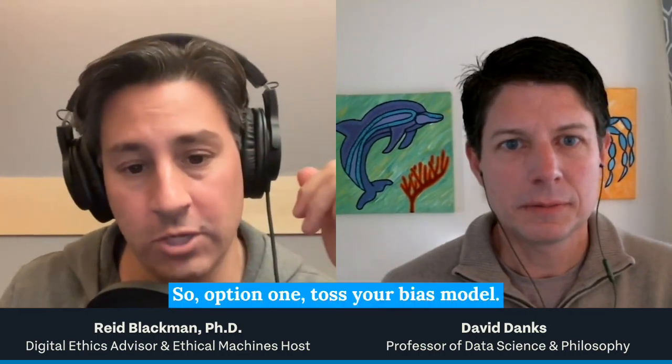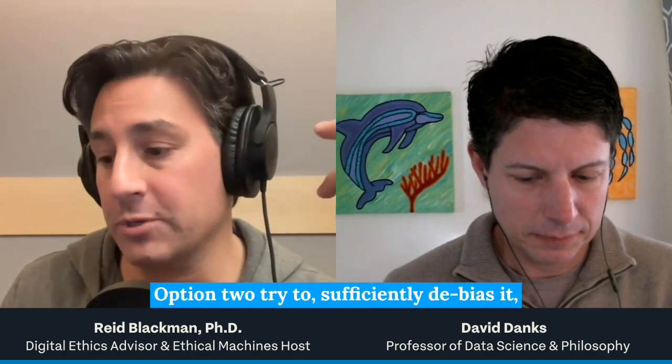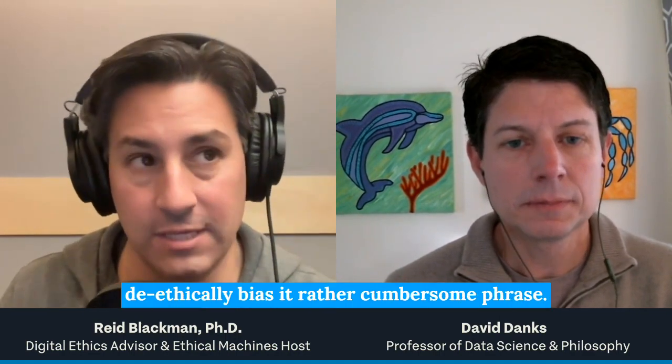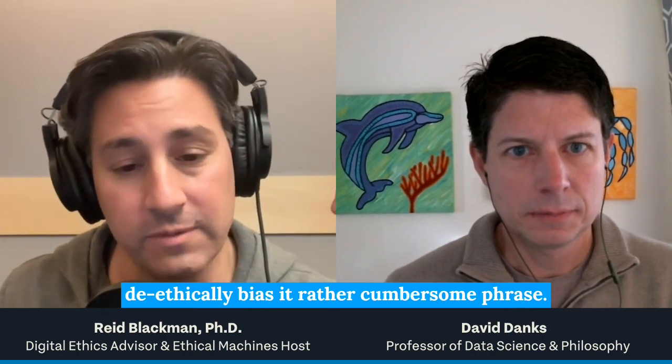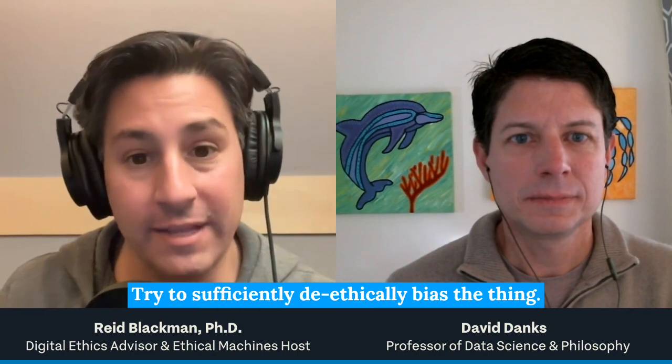So option one, toss your biased model. It's ethically biased in a way that's unacceptable. Option two, try to sufficiently de-bias it, or ethically de-bias it. Rather cumbersome phrase. This is why adoption is difficult. Try to sufficiently ethically de-bias the thing. If yes, proceed to go. If no, option number one, toss it.